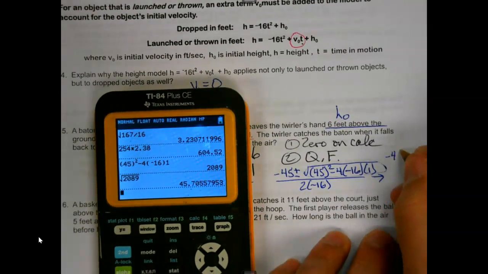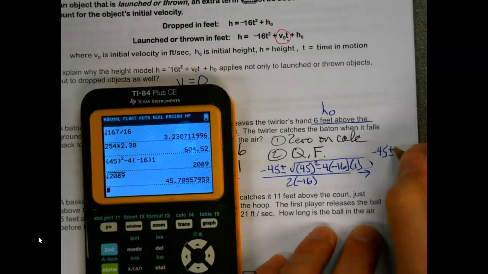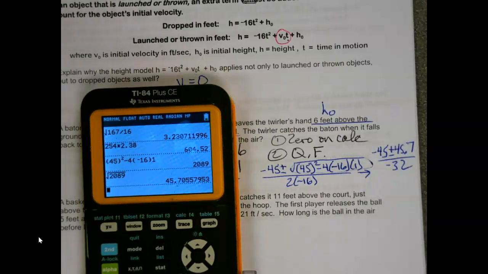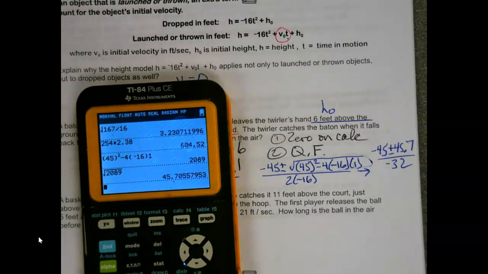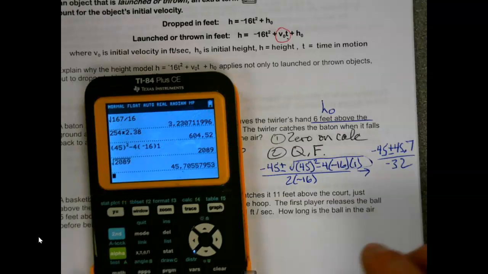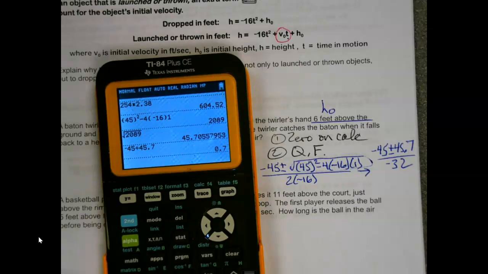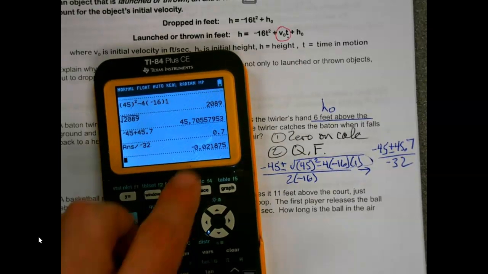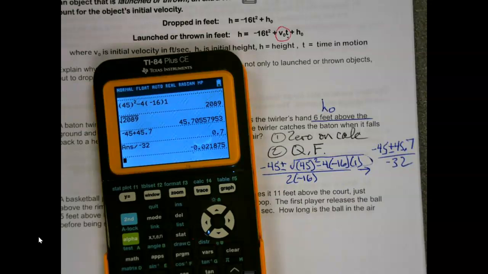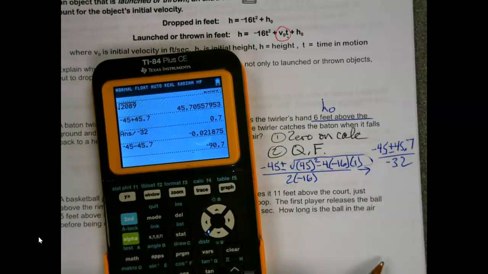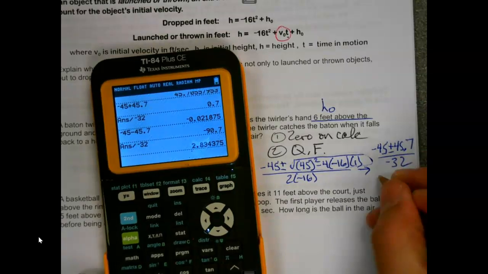So I've got negative 45 plus or minus 45.7 over negative 32. Now, remember, one of these answers is not going to be sensible. I only want the one that's sensible. So let's try this out. Negative 45 plus 45.7 divided by negative 32 is a negative. Okay, that makes no sense. That isn't going to work. So let's try the other one. Negative 45 minus 45.7 divided by negative 32. That's reasonable.